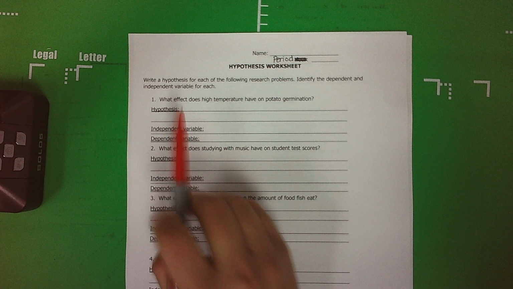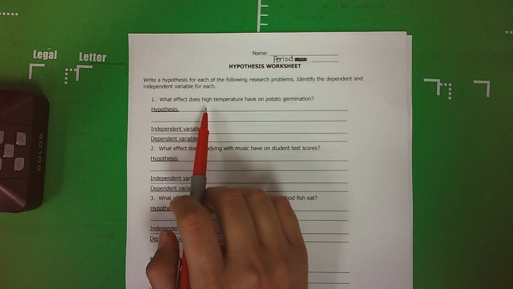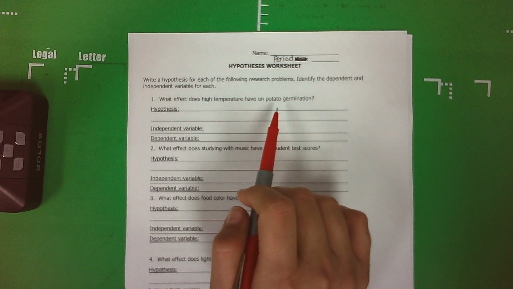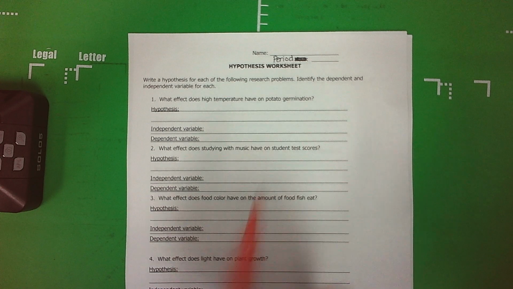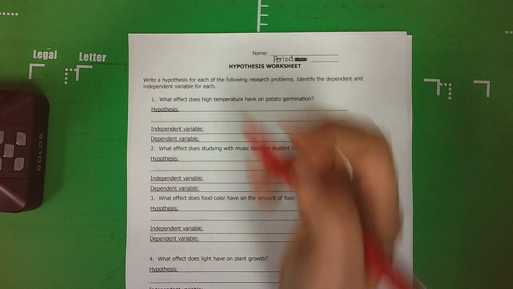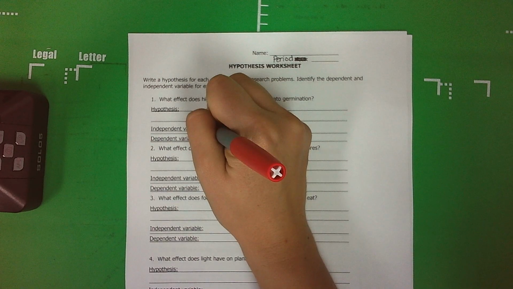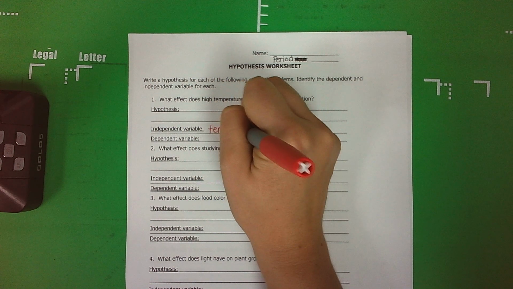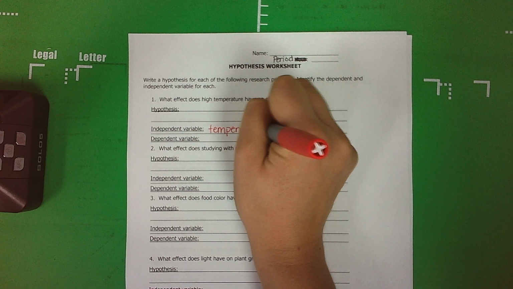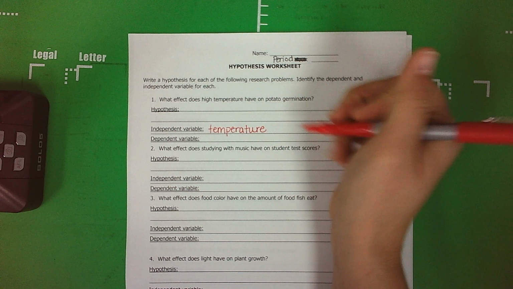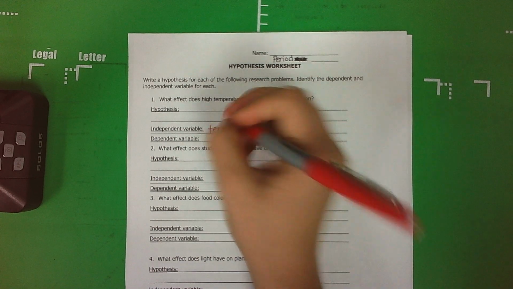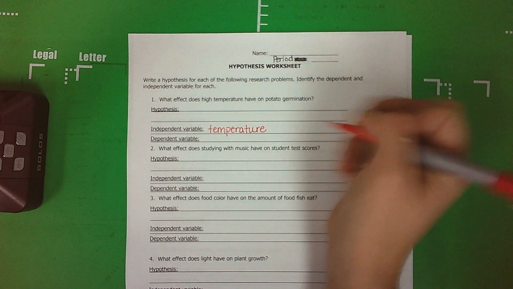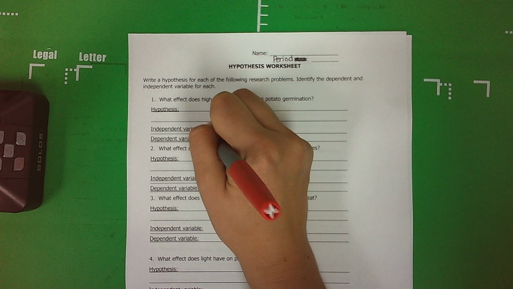Okay, so the question says, what effect does high temperature have on potato germination? So our independent variable is going to be the temperature. We are going to change the temperatures to see how the temperatures affect potato germination. Okay, so the dependent variable is the germination.